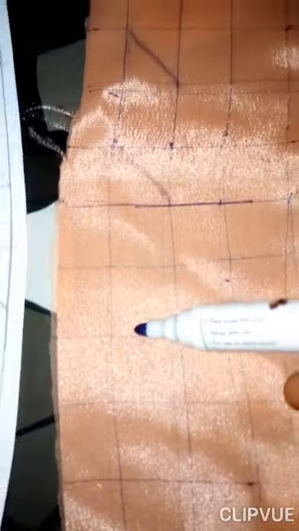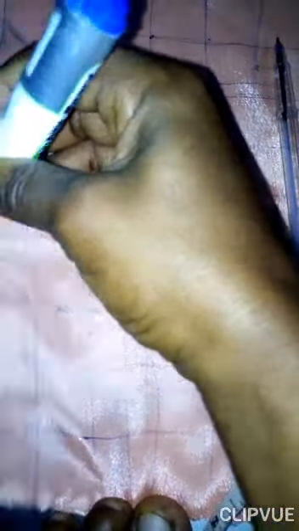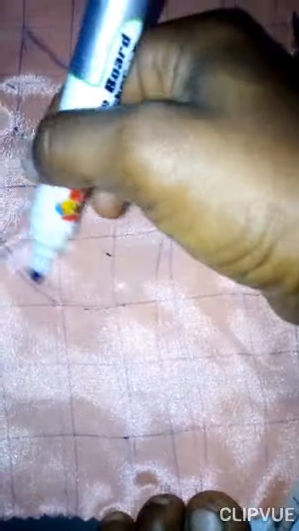Then you leave another space gap, make another stroke. Did you see what I'm doing? You see what the stroke is? Make another stroke, then leave a gap, make another stroke.